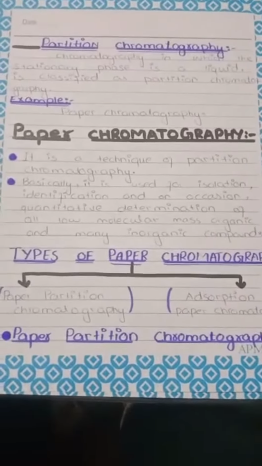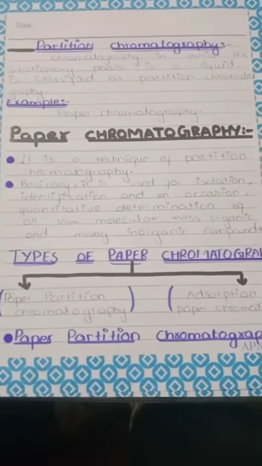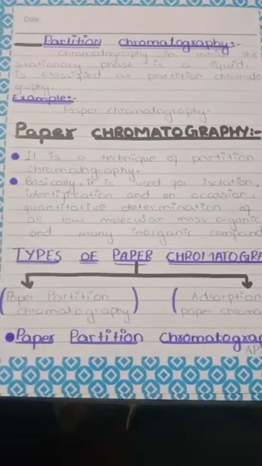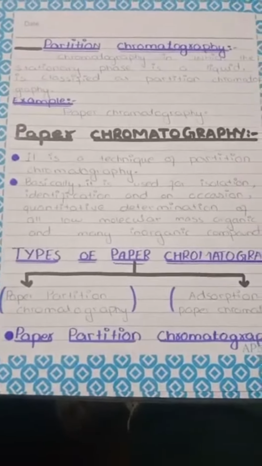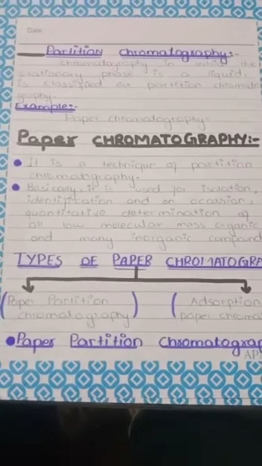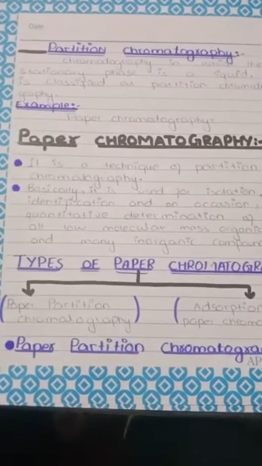Firstly, the paper chromatography, it is a technique of partition chromatography. Basically, it is used for isolations, identifications, and ongoing quantitative determination of all low molecular mass, organic and many inorganic compounds.